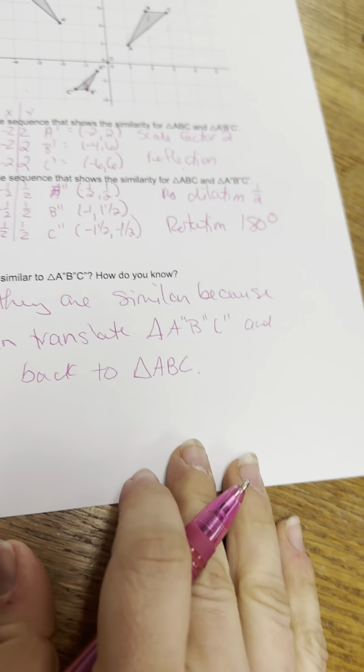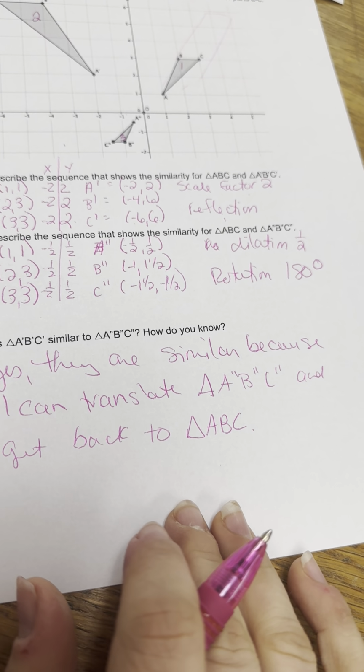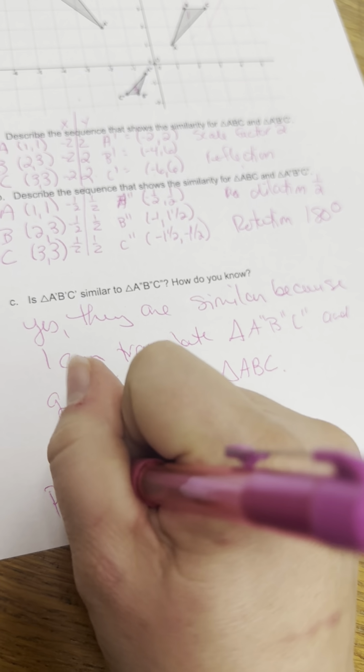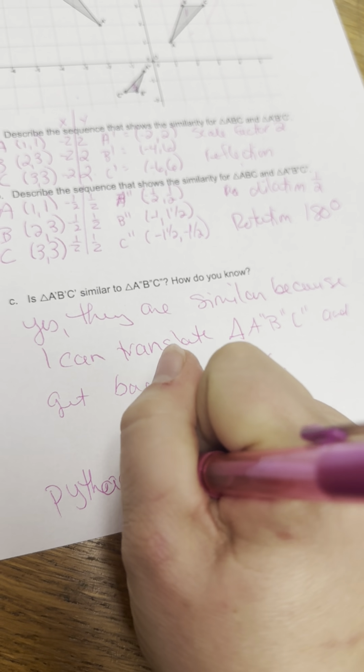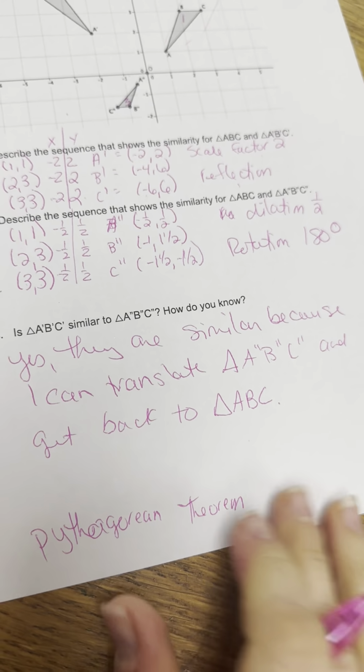Okay. One thing I would mention that's not on the test, but I'm hoping that you still remember it from last week, is the Pythagorean theorem. And I hope you feel comfortable with that as well.